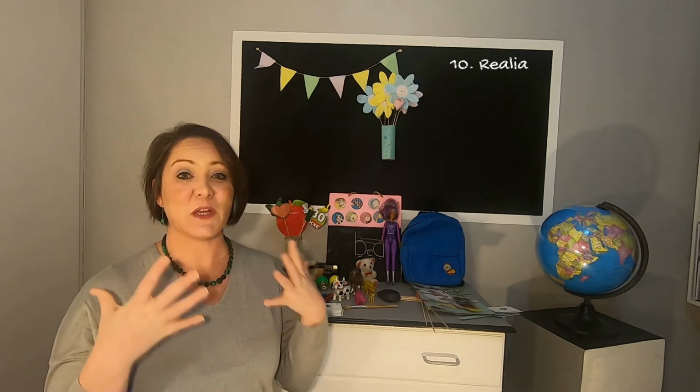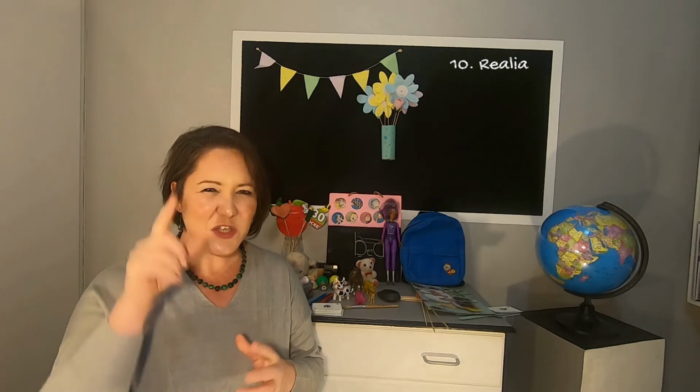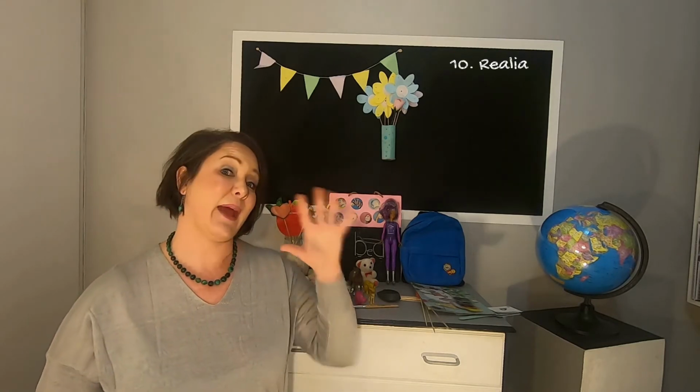Number 10 of my top 10 favorite props would be realia. Now, realia is just a fancy word for real things. It's also a nice idea to sometimes, even if you're doing fruit, to tell your students, oh, do you have fruit at home? Why don't you go fetch some fruit for me and come show me what you have? Okay, and then you can maybe have an apple or a banana, and you can share that with the student, bringing real life items into your classroom.